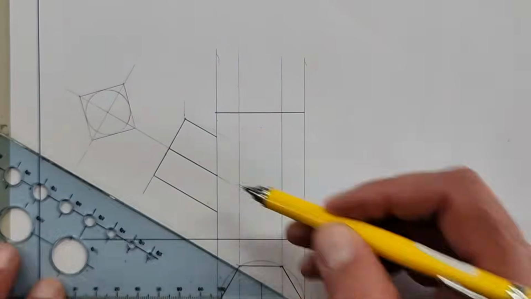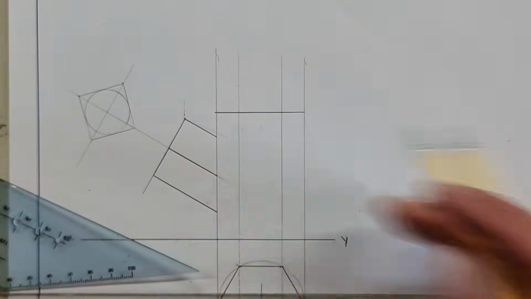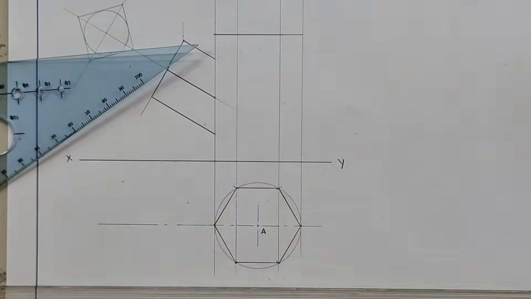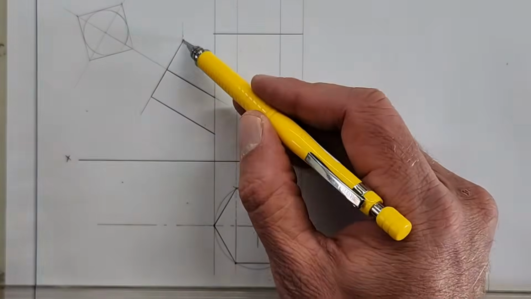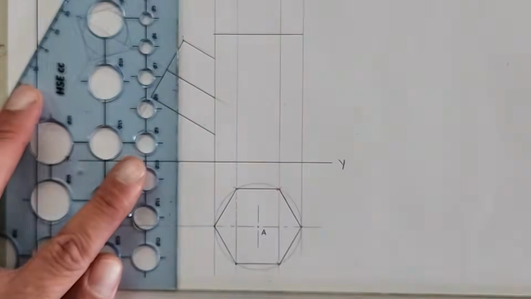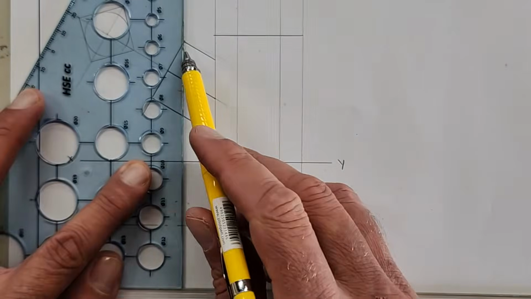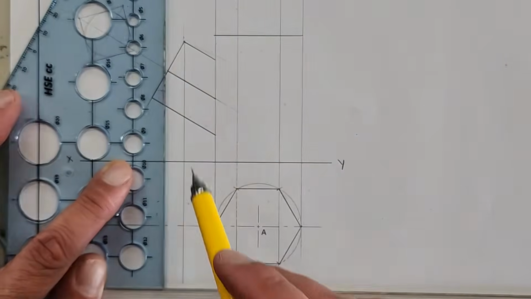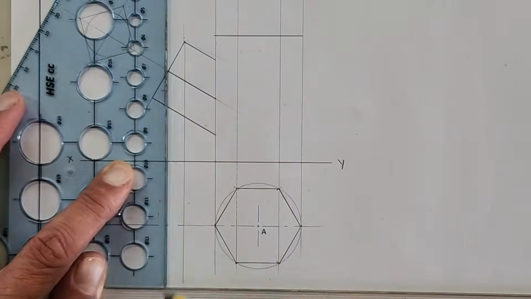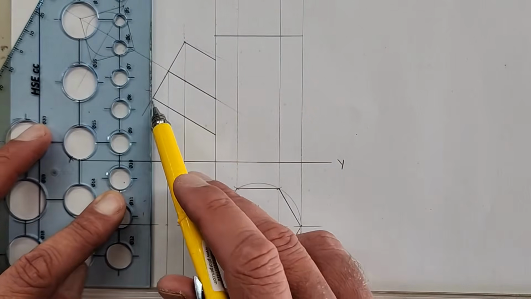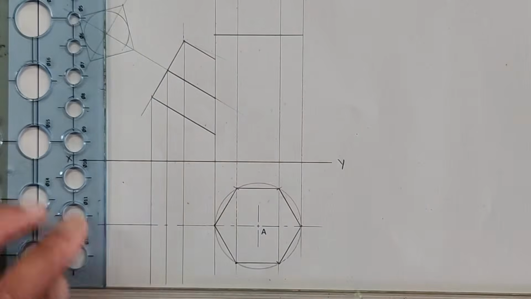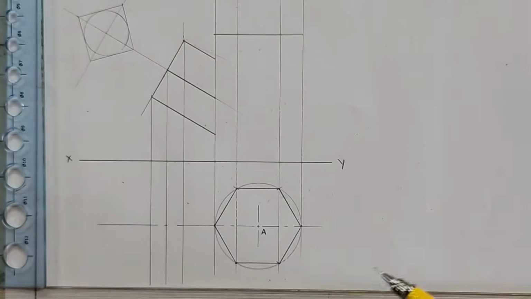Now here is the curve of interpenetration, but before I draw that, I just need to finish my top view. And now I can project down those four corners from that front view. So that goes down, that goes down. So I've been spending almost 10 minutes just drawing what is given to me.